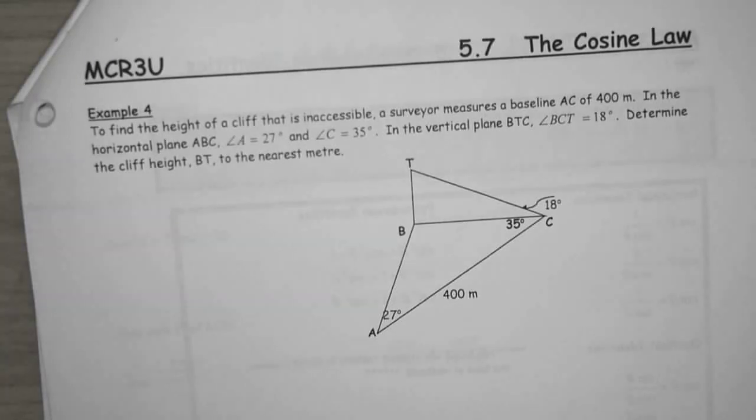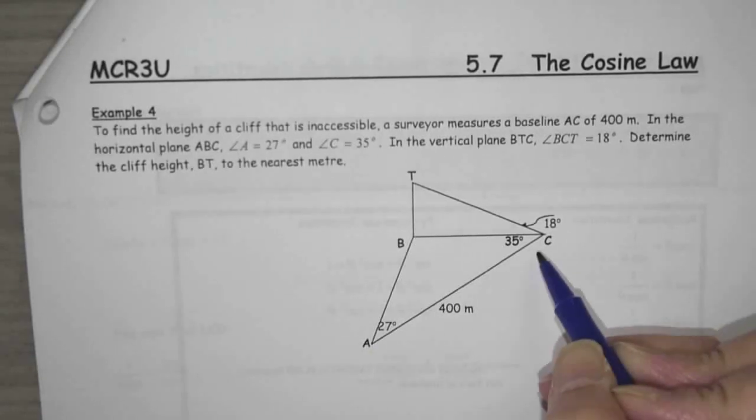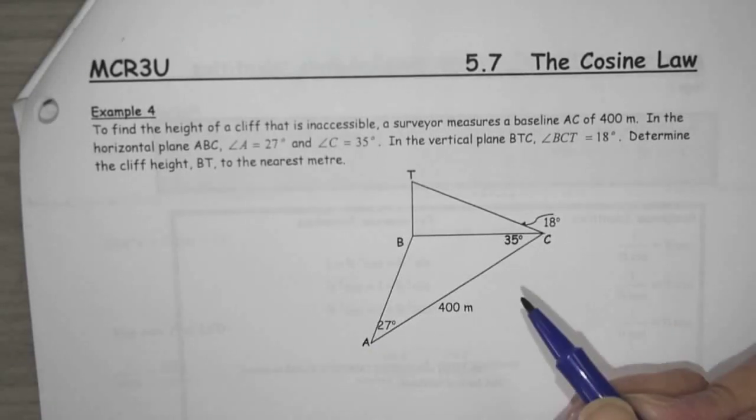So for this one, it's drawn for you, so it makes it a lot easier. To find the height of a cliff that is inaccessible, they can't climb it, a surveyor measures a baseline AC of 400, and they already have it labeled.